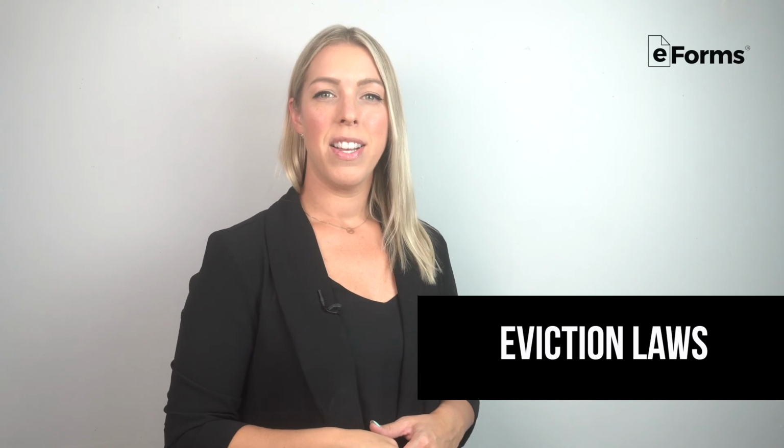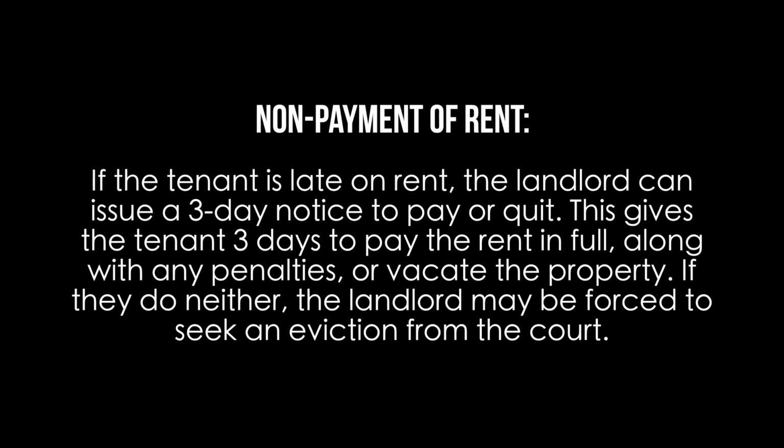Eviction laws. There are 3 legally accepted causes for eviction in Ohio. Non-payment of rent. If the tenant is late on rent, the landlord can issue a 3-day notice to pay or quit. This gives the tenant 3 days to pay the rent in full, along with any penalties, or vacate the property. If they do neither, the landlord may be forced to seek an eviction from the court.